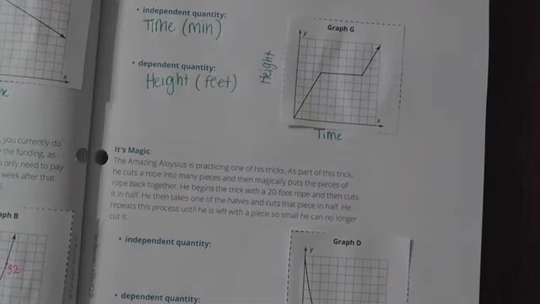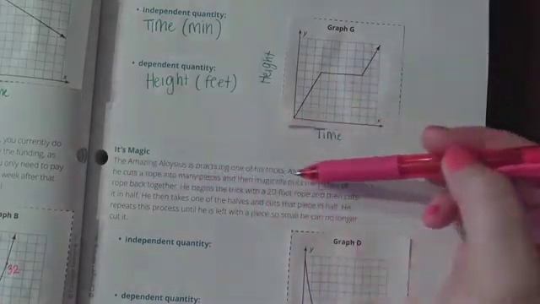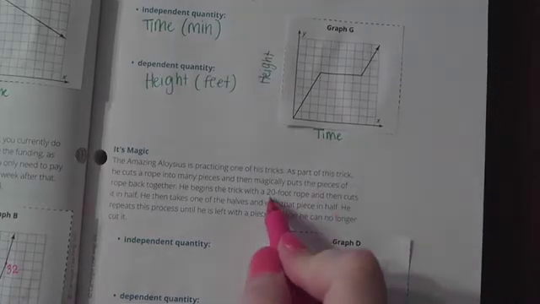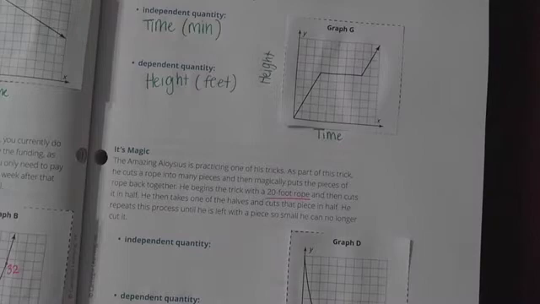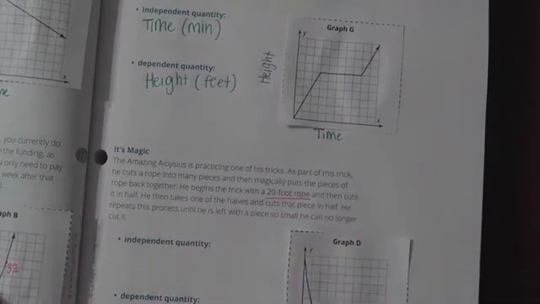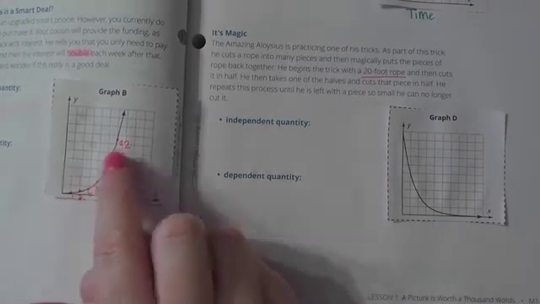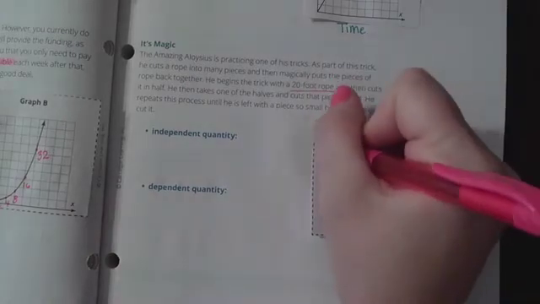Okay, so if you look at this, he begins the trick with a 20-foot rope and then cuts it in half. He then takes one of the halves and cuts the pieces in half. He repeats this process. So this is the opposite of this one. Notice this one's going up by doubling. This one started at a 20-foot rope.